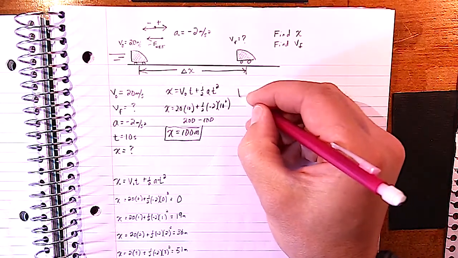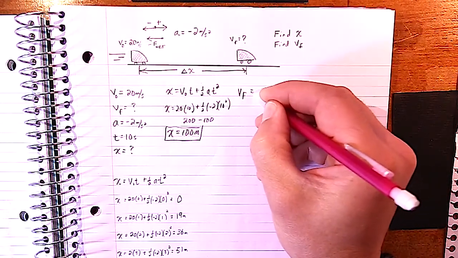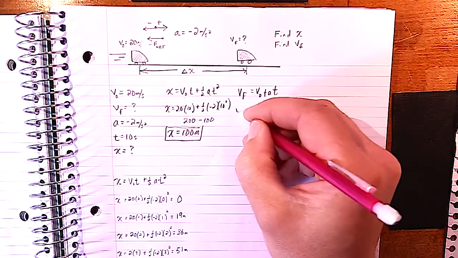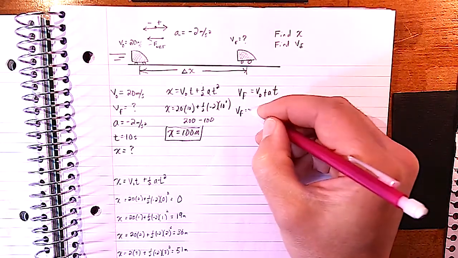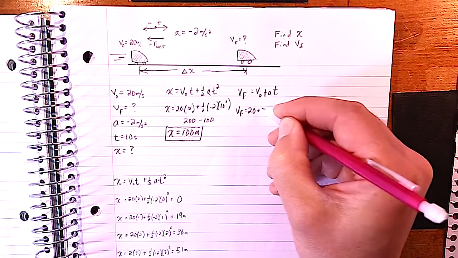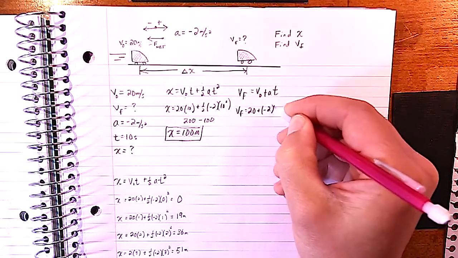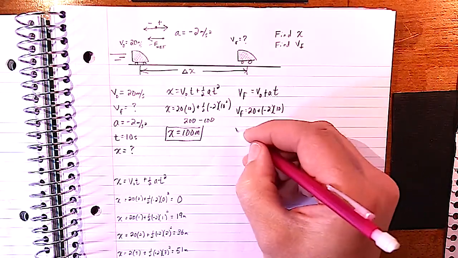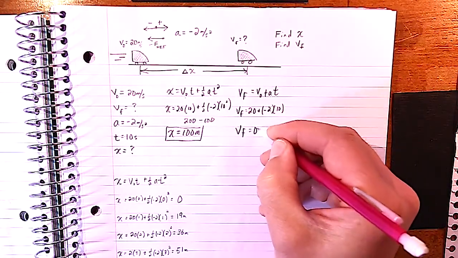Well, how fast is it going at the end of this time? Vf equals v naught plus at, and the final velocity is going to be equal to 20 plus -2 times 10 seconds. Well, that's going to give us 0, so it stops.